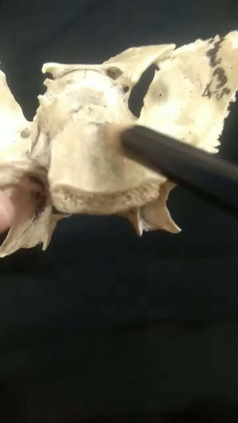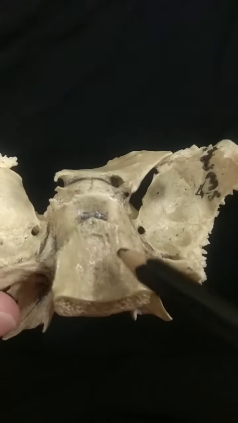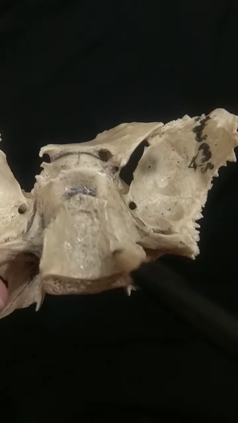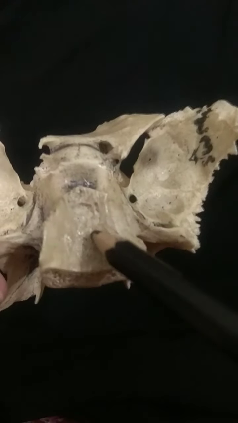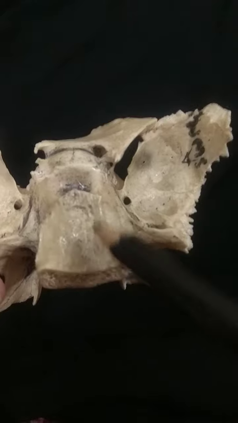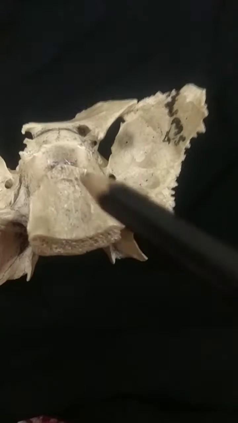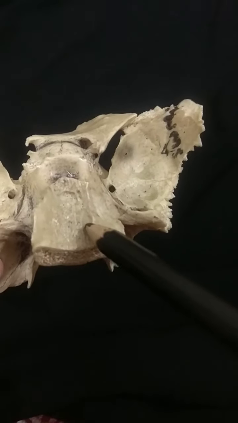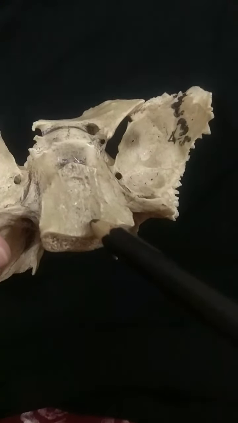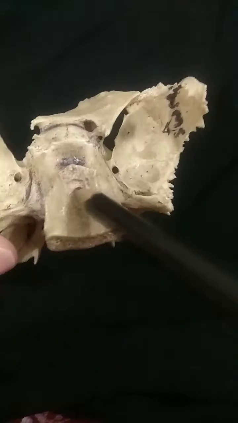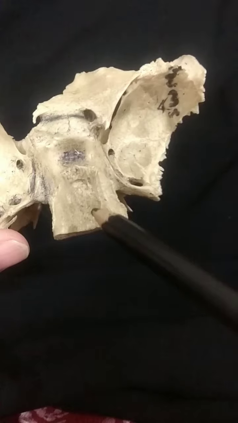Now the posterior surface of the body of the sphenoid. The posterior surface of the body of the sphenoid is rough, which articulates with the basilar part of the occipital bone. In children, the posterior part of the body of the sphenoid articulates with the basilar part of the occipital bone by hyaline cartilage, forming a primary cartilaginous joint, which ossifies at the age of 20 to 25 years. So here ossification occurs. This is the basilar part of the occipital bone, and this part is known as the clivus.